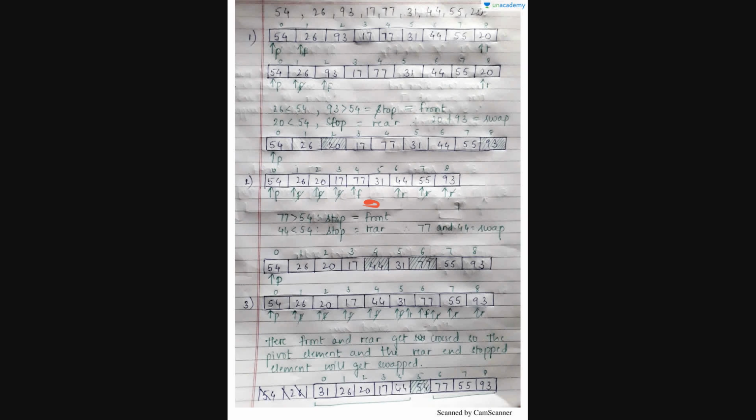Then from the rear side, 93 is not smaller than 54. 55 is not smaller than 54. 44 it is smaller than 54. So R stops over there. Now F and R get swapped over here. That is, 77 comes into the position of 44 and 44 comes into the position of 77. This is how it's visible. Then we have to move to the next step.